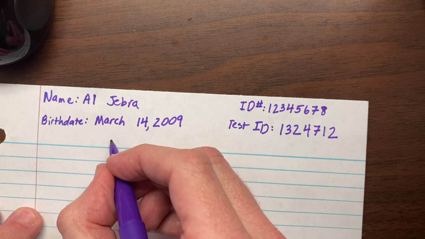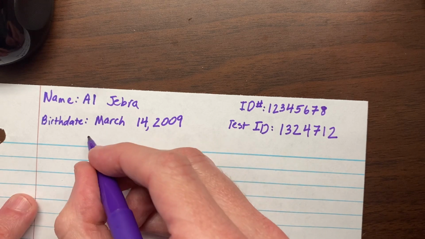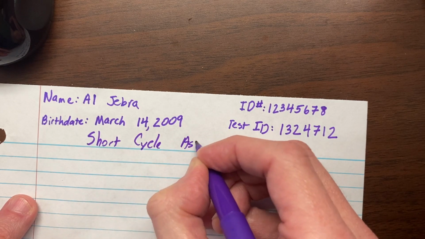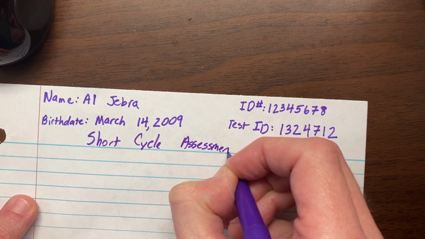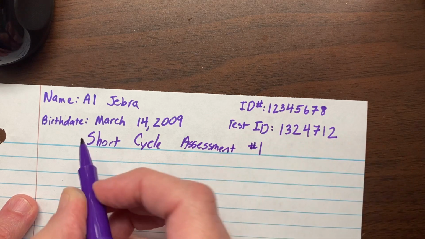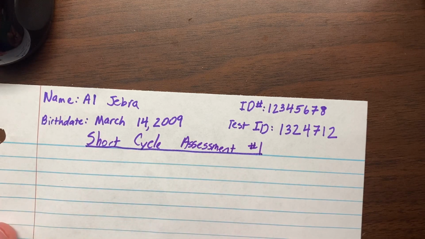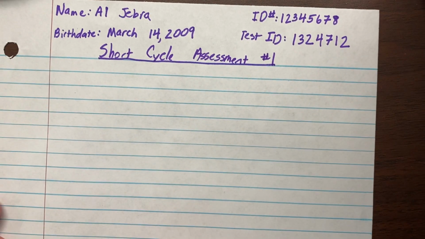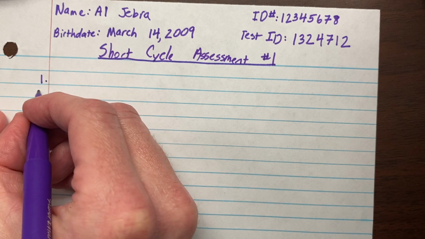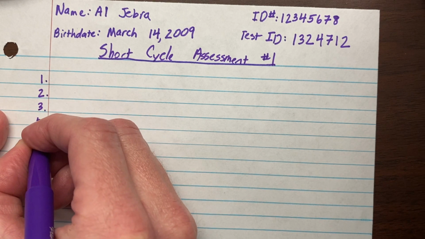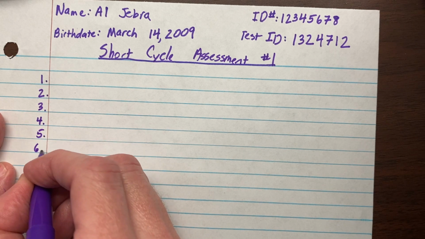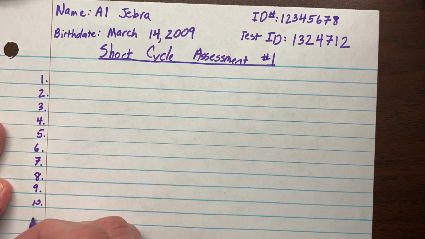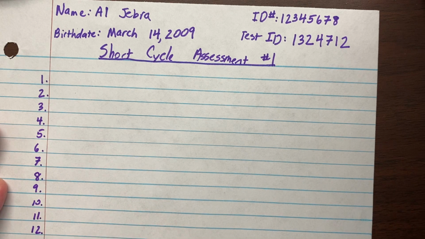And then on the top line, you can head this as short cycle assessment. There are 12 questions, so you're going to number your paper 1 through 12.